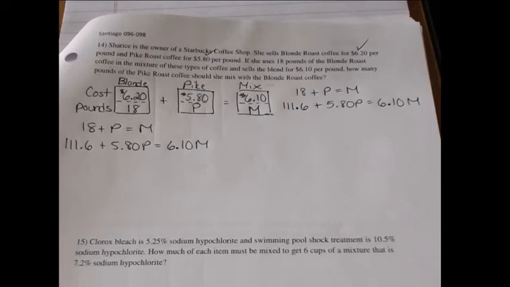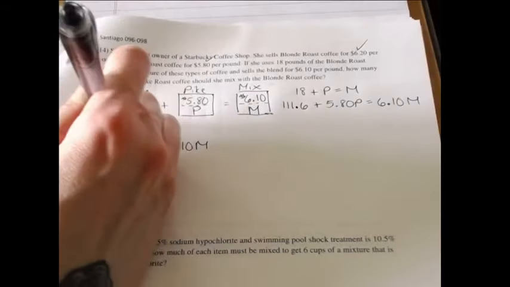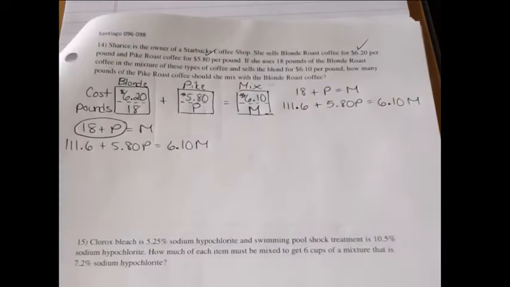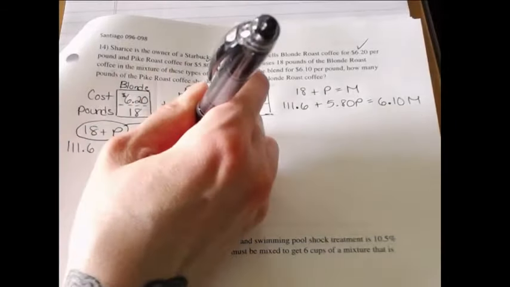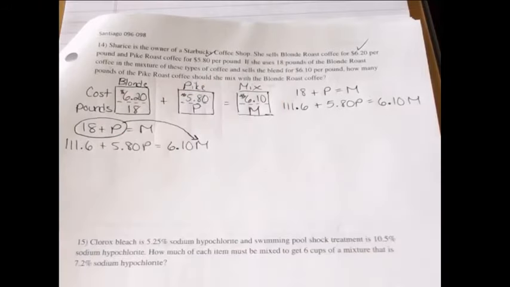Now, if some of you are thinking, it doesn't look like these equations are in standard form, which means it doesn't look like I'm going to be using elimination. Well, I would recommend not using elimination in this case. And the reason for that is we know what M equals. M equals 18 plus P. So if we know that M, when you flip it over and you make the substitution, is 18 plus P, all we have to do is plug that into this second equation for M.